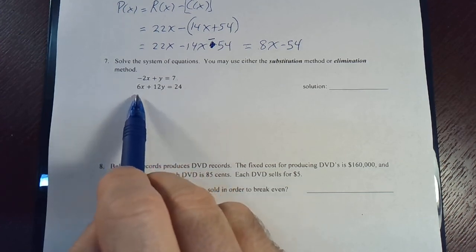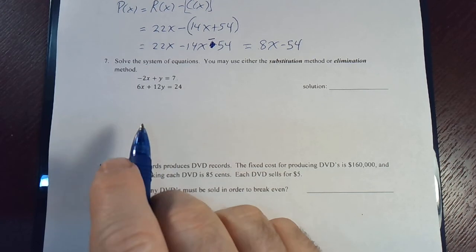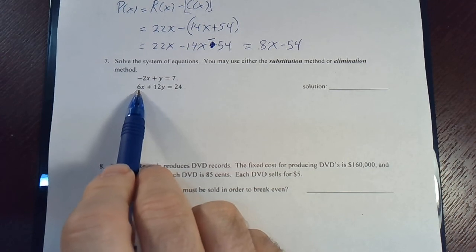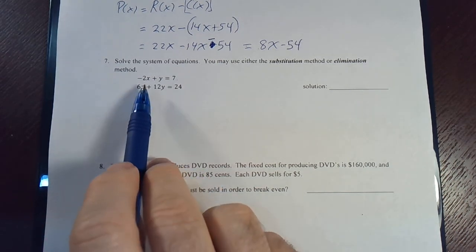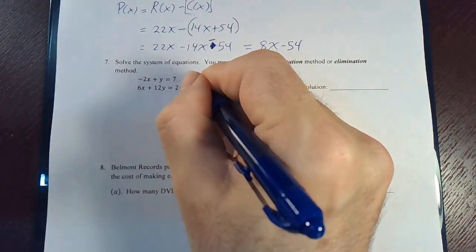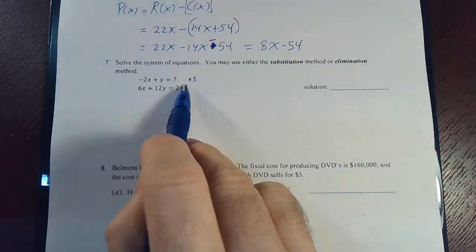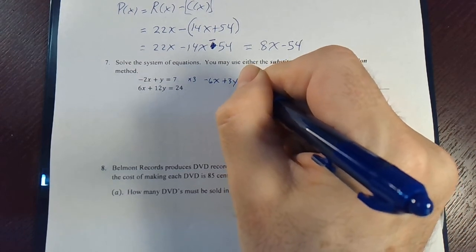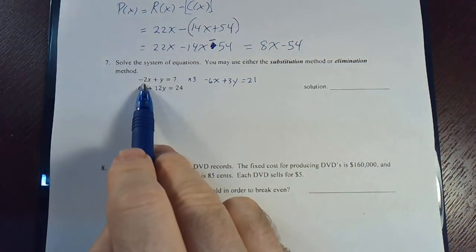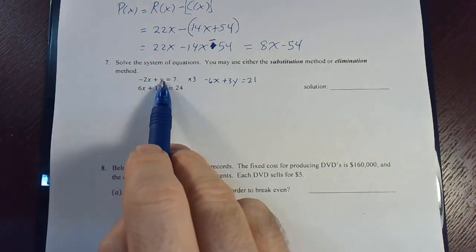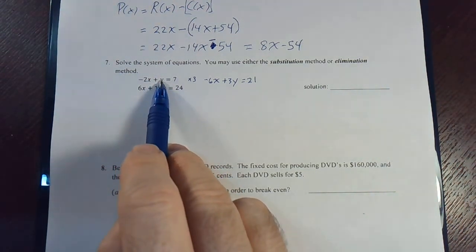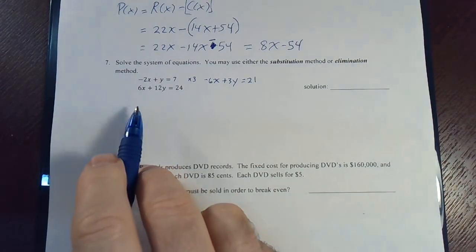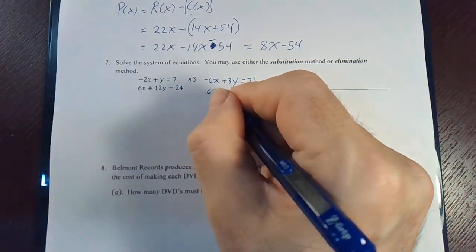But I think I'm going to go ahead and use the elimination method, which is also called the addition method, because if this were a negative 6x, it would cancel with this 6x when I added the equations together. So all I need to do is multiply this top equation by 3, and I would get negative 6x plus 3y equals 21. I multiplied negative 2 by 3, and this 1 by 3, and this 7 by 3. So 1y became 3y, and negative 2x became negative 6x. And I'll write this second equation just underneath as it is.